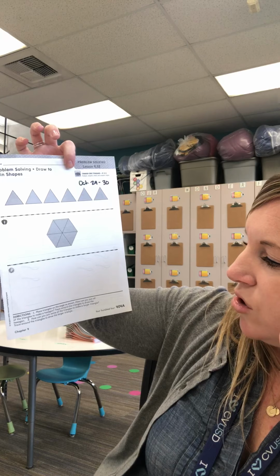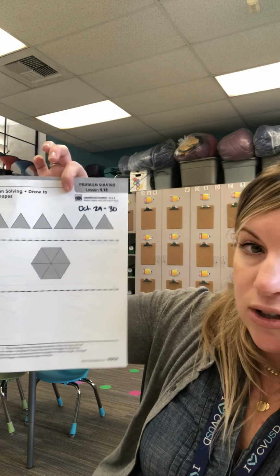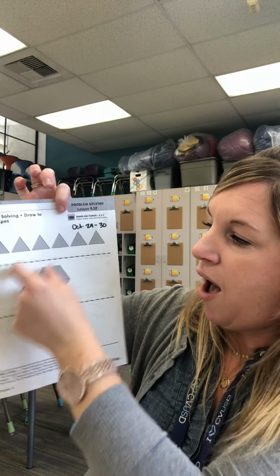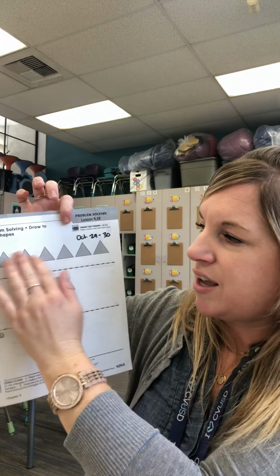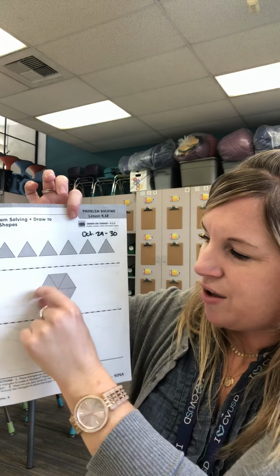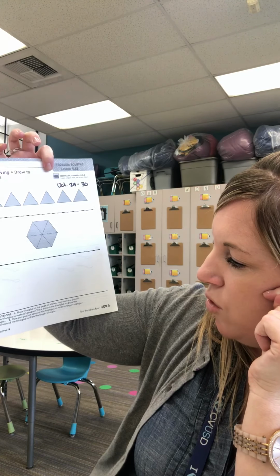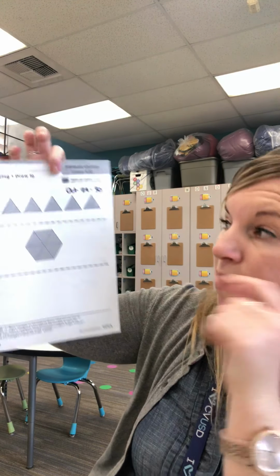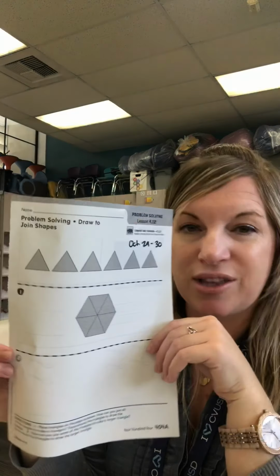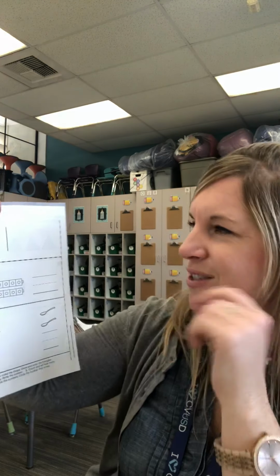Can you join all the triangles to make a hexagon? So you could either have them cut out little triangles or just show them how all of these, honestly, cutting this out seems like a lot. Just show them how all the triangles could form together to form a hexagon. Number 2, can you join the triangles to make a bigger shape? If you want to cut these out and have them play with it, that's great. The only thing is when you cut those out, then you won't be able to do the back page. So maybe do the back page first.